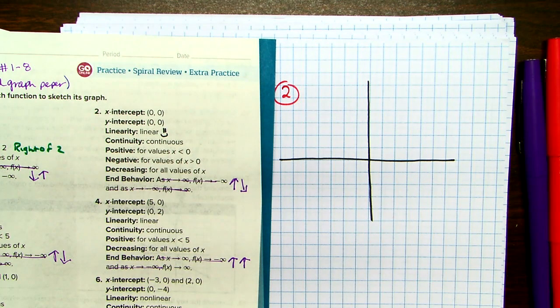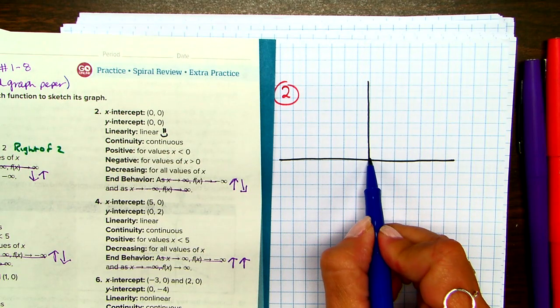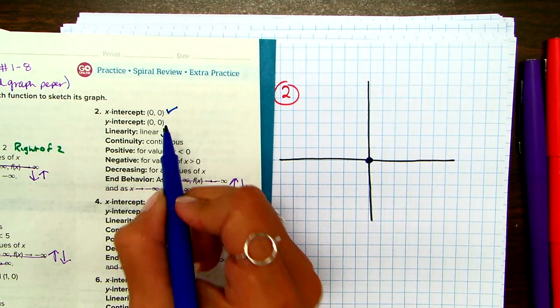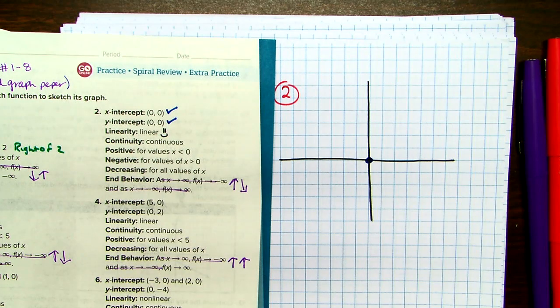But here's what's bad about this problem. We can put our x-intercept right there, but guess what? Our y-intercept is the same place. We need another point. So unlike number 1, when we just had an x and a y-intercept that were different, we could just be done. So we're going to have to use the rest of the information. Okay, we already know they're all continuous.